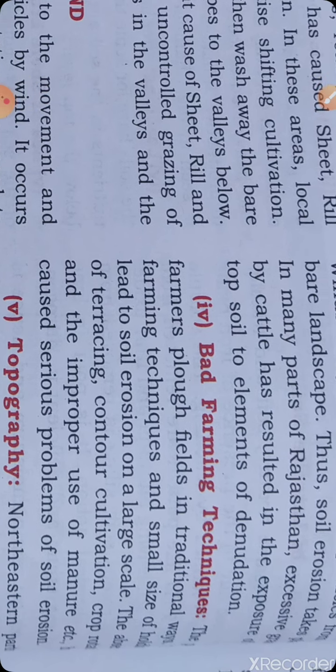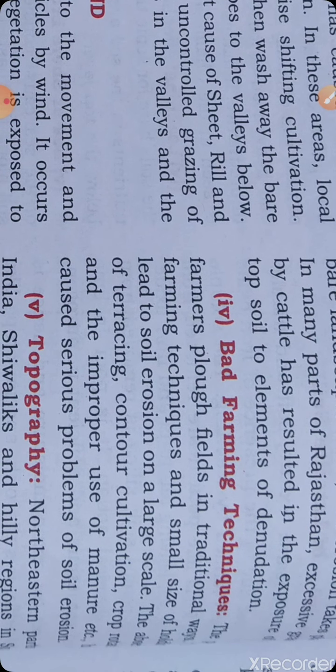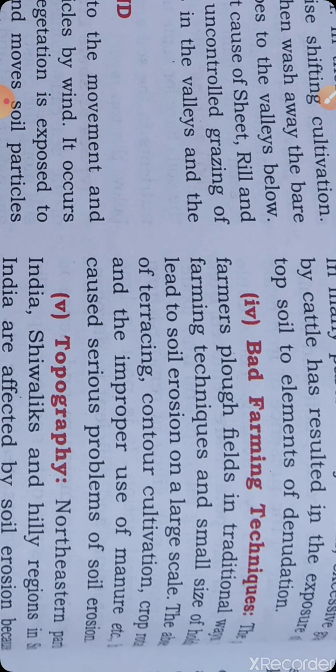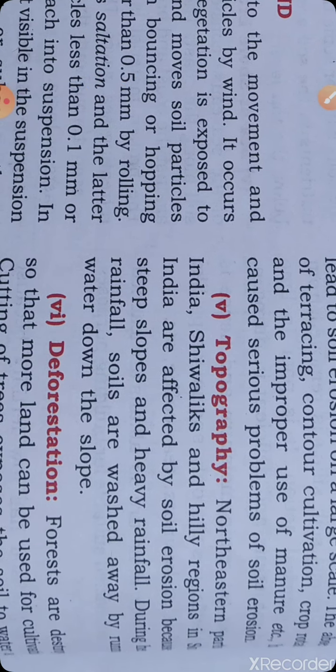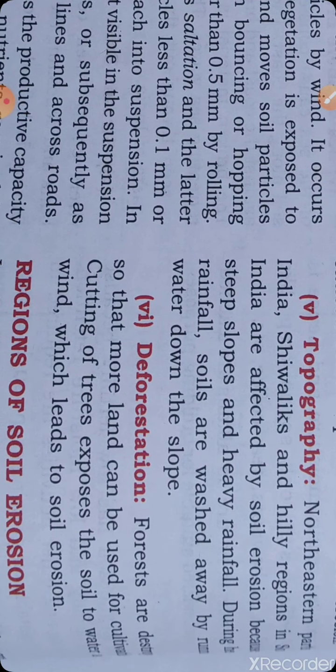Bad farming techniques. Our Indian farmers are not well equipped and well educated about farming, so these techniques are poor. The poor farmers plough the fields in traditional ways. The farming techniques and small-size holdings led to soil erosion on a large scale. The absence of terracing, contour cultivation, crop rotation, and improper use of manure, etc., have caused a serious problem of soil erosion.